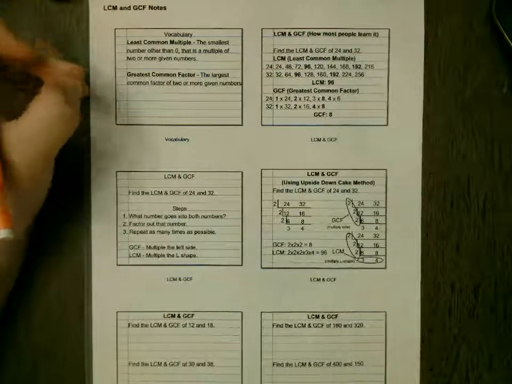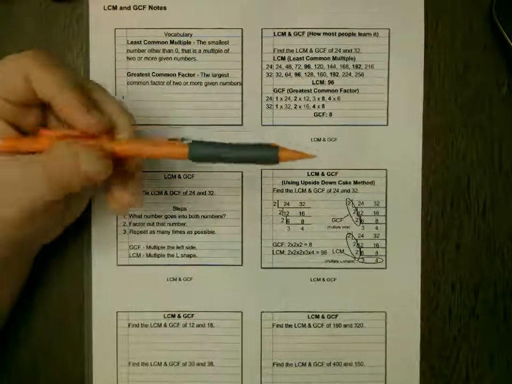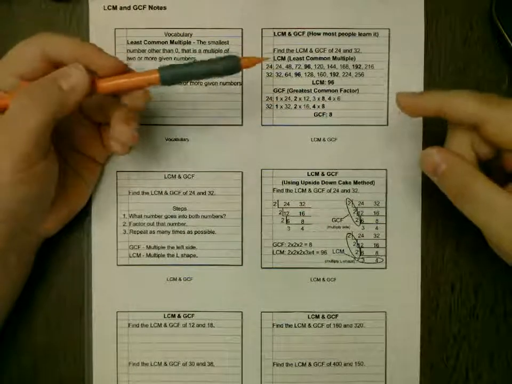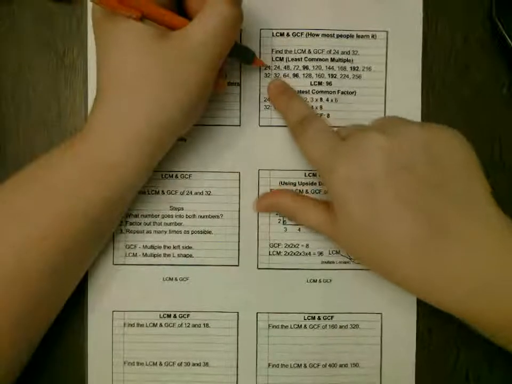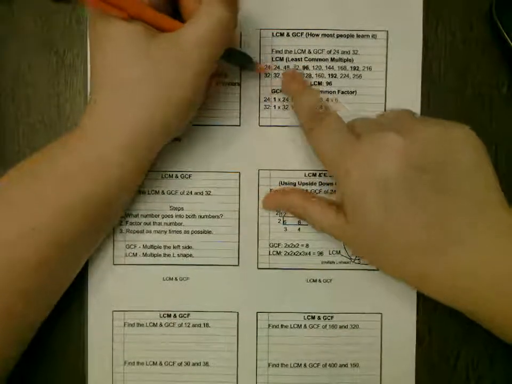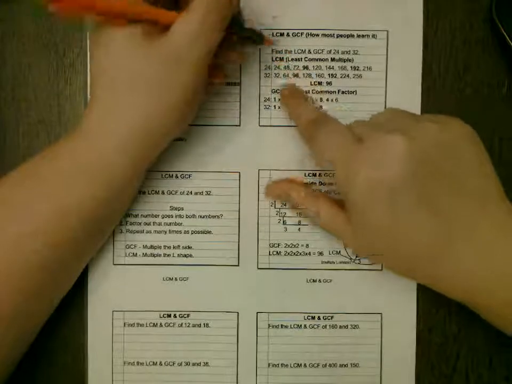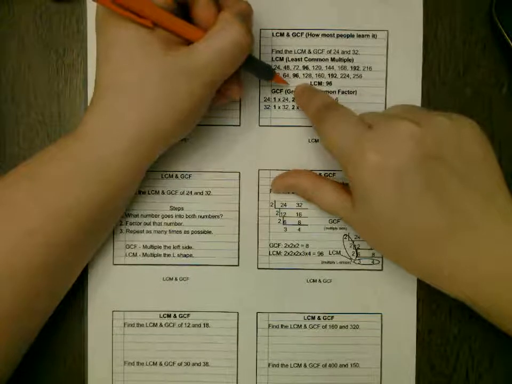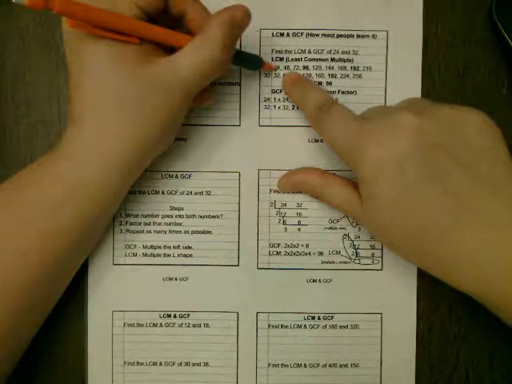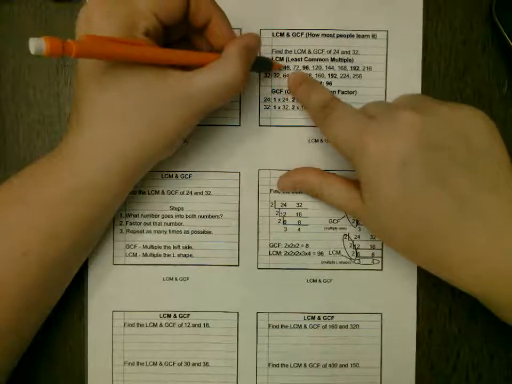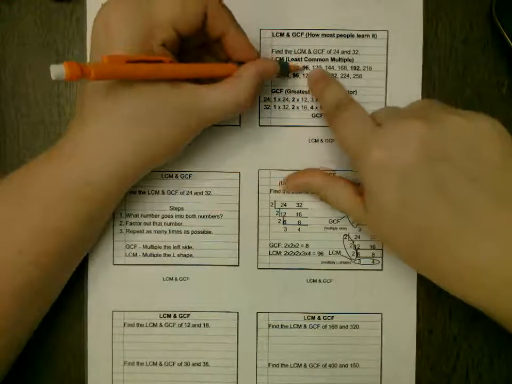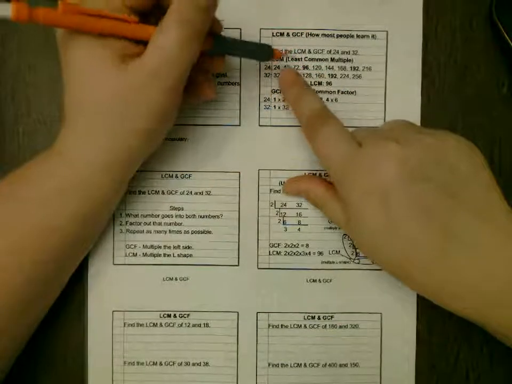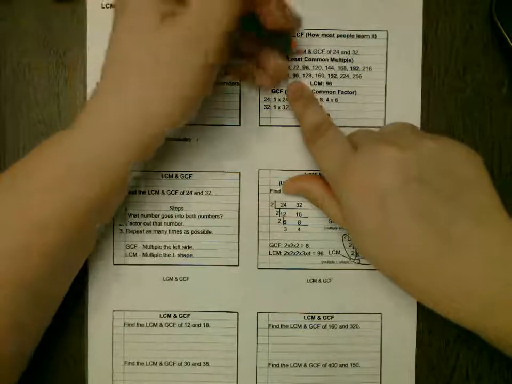Let's talk about how most people learn it. So if we find the LCM and GCF of 24 and 32, we're looking for the least common multiple. In other words, if I am multiplying 24 and 32 by 1, by 2, by 3, until I get a common number, that is my least common multiple. 24 times 1 is 24, times 2 is 48, times 3 is 72, times 4 is 96. 32 times 1 is 32, times 2 is 64, times 3 is 96.